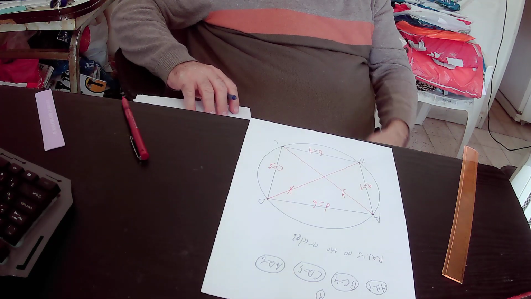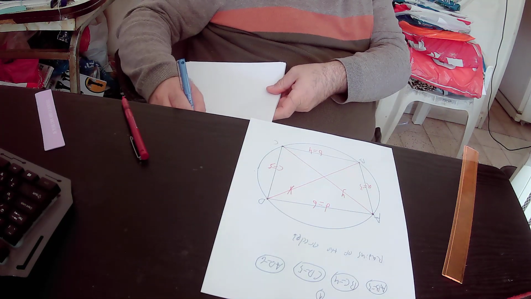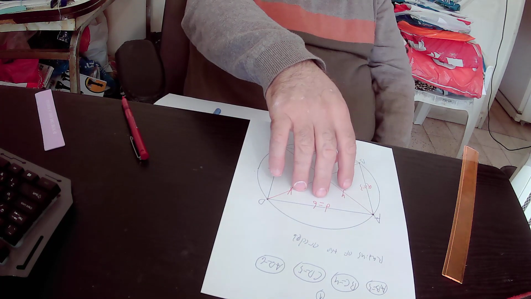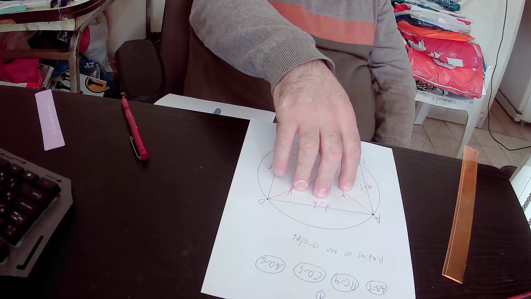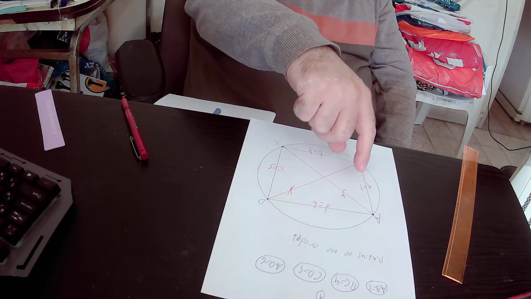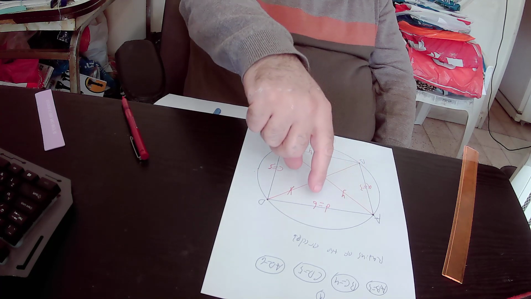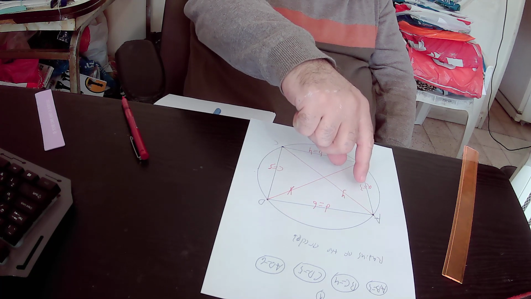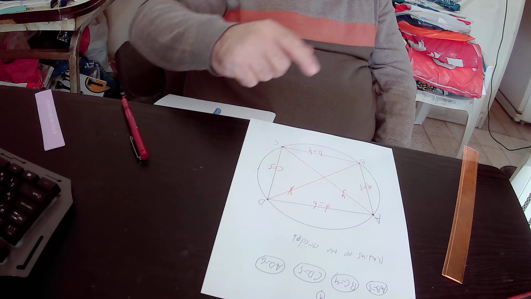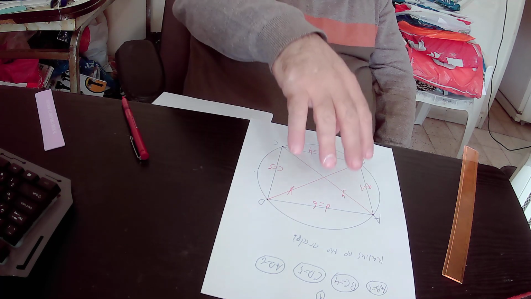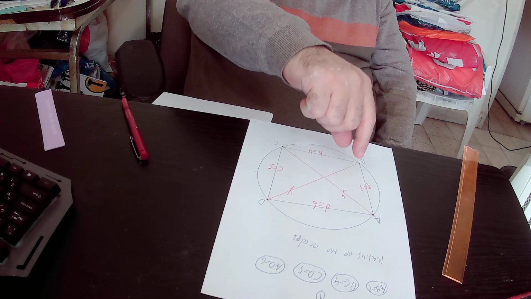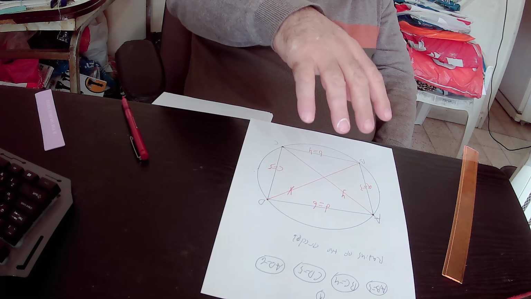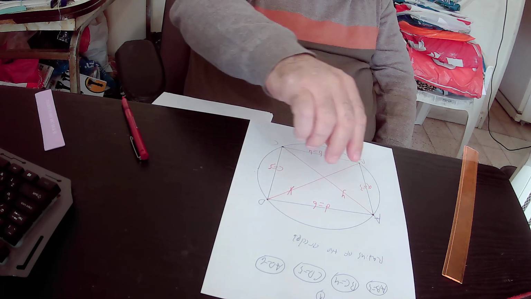But as you can see from the drawing, this quadrilateral ABCD consists of those two triangles, triangle ABC and triangle ADC. Therefore, the area of quadrilateral ABCD will be equal to the area of triangle ABC plus the area of triangle ADC, because quadrilateral ABCD consists exactly of those two triangles.